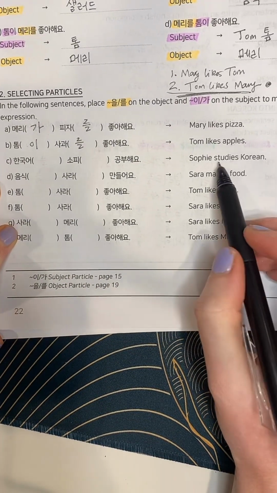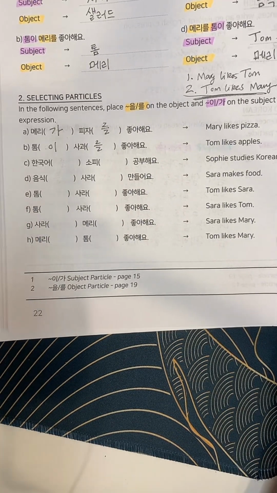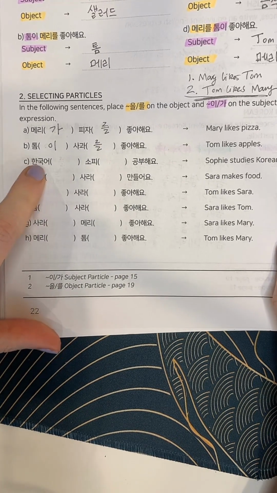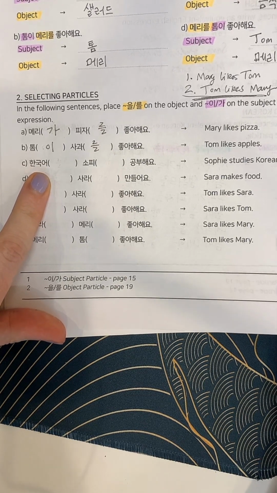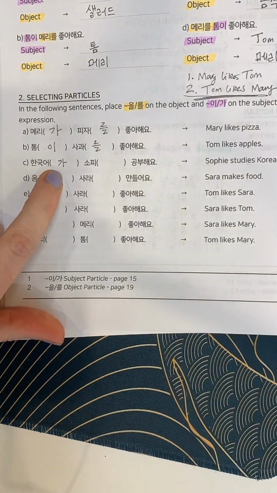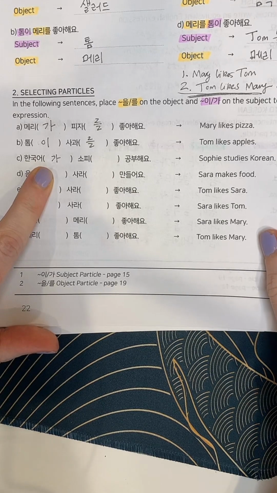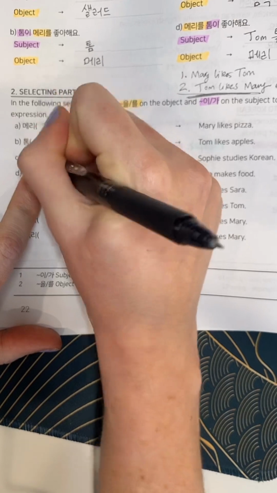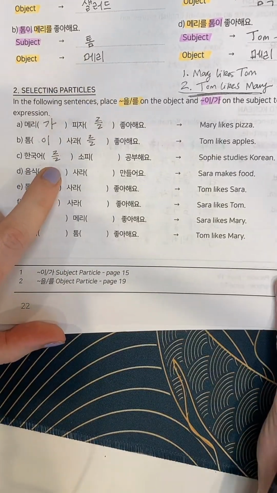Okay, next we have Sophie studies Korean. Now this one's being tricky, right? This one's being tricksy because we have 한국어 first. So if I said 한국어가, is that correct? Well, it's actually not correct. This needs to be 를.